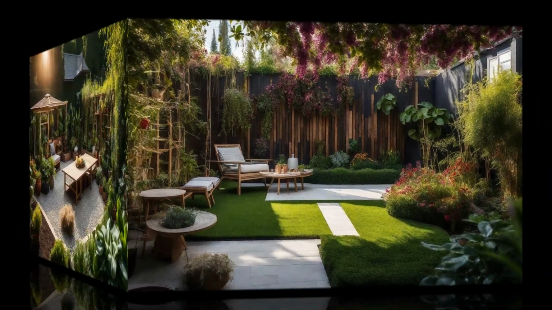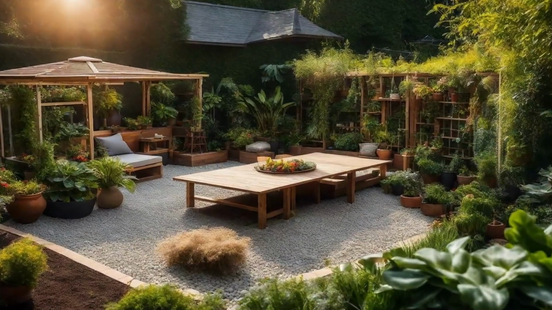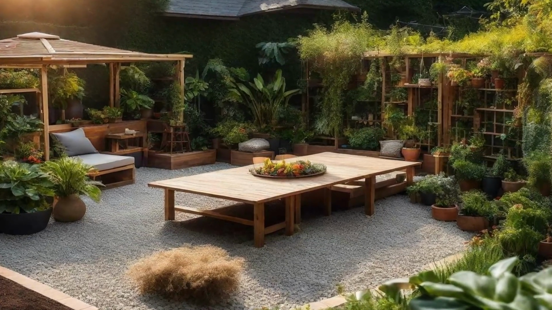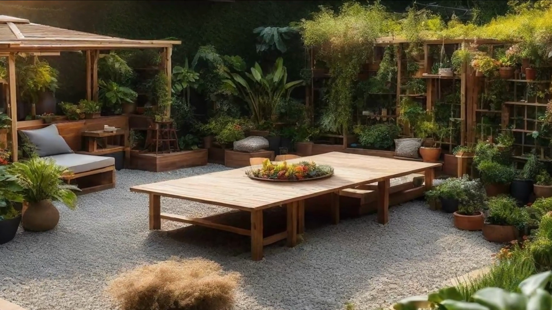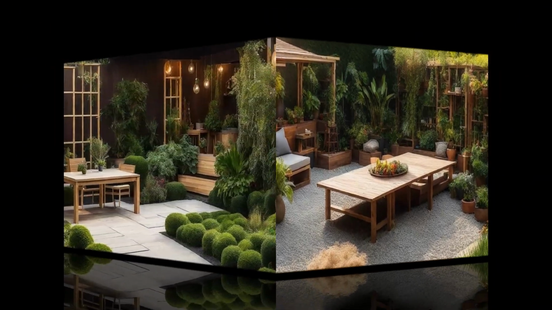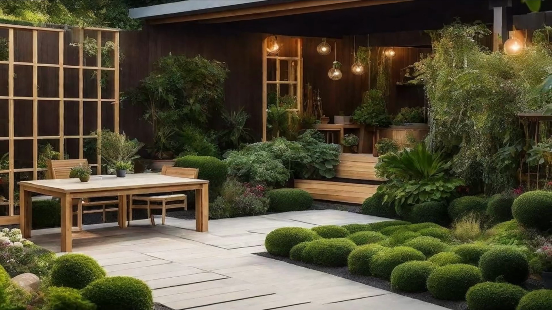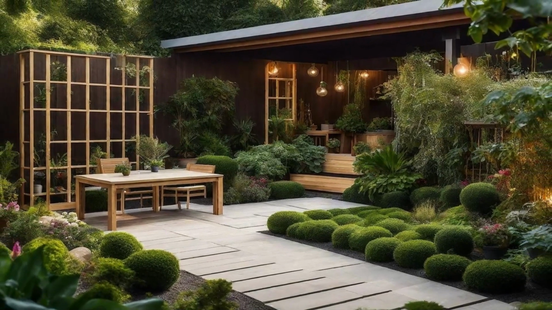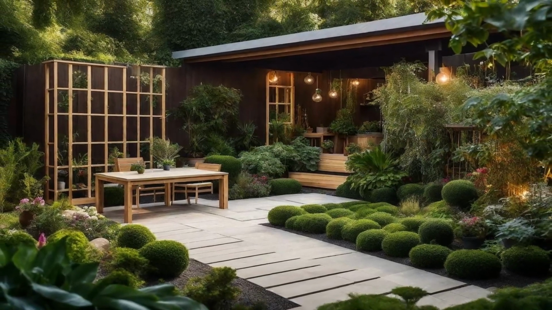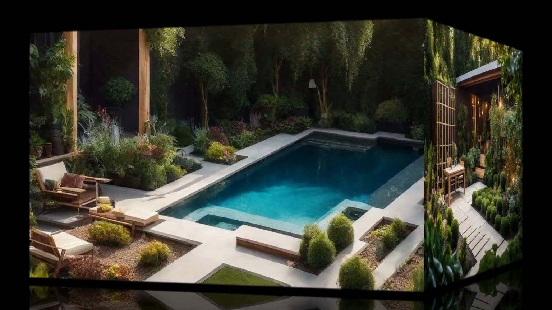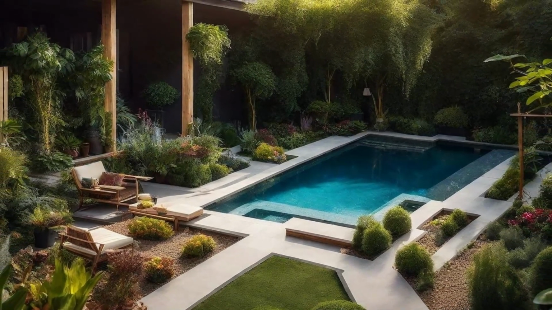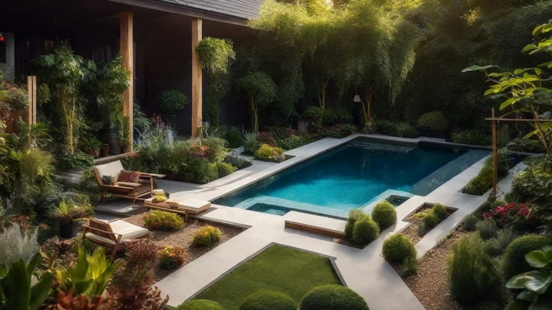Low-maintenance landscaping. Discover low-maintenance plants and design strategies that will save you time and effort while keeping your garden looking stunning. Edible gardens. Get tips on growing your own fresh produce, from crisp vegetables to flavorful herbs, right in your backyard. Creative DIY projects. Unleash your creativity with easy and budget-friendly DIY garden projects, from handmade garden ornaments to unique pathways. Attracting wildlife. Learn how to create a garden oasis that attracts butterflies, birds, and beneficial insects, making your garden a haven for nature.